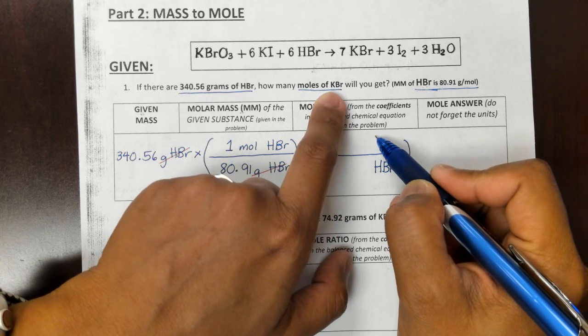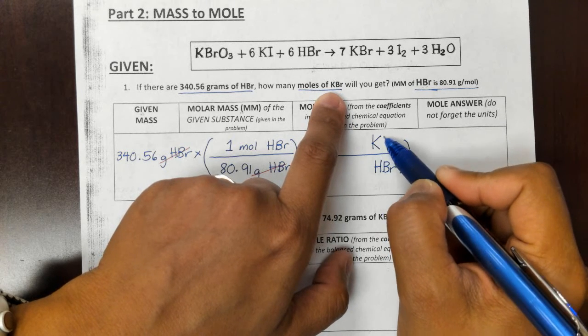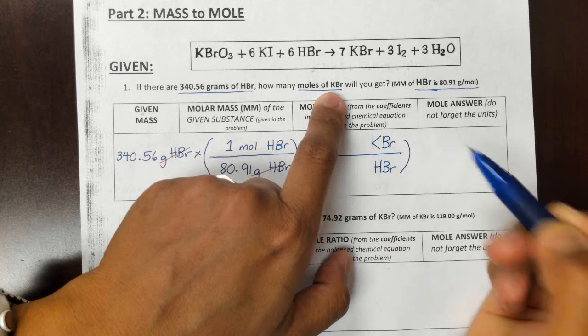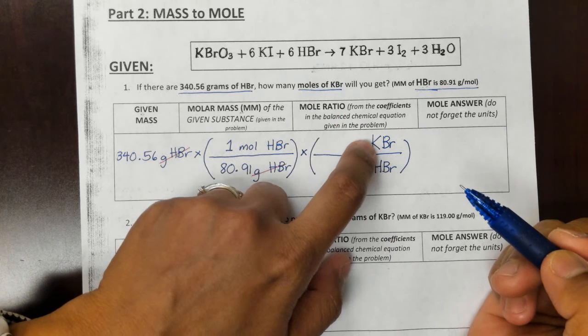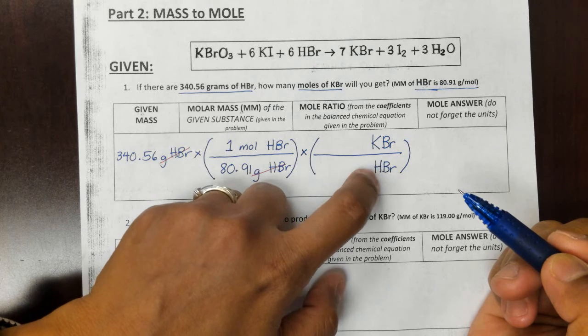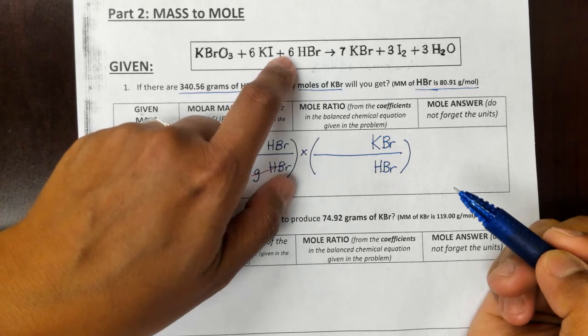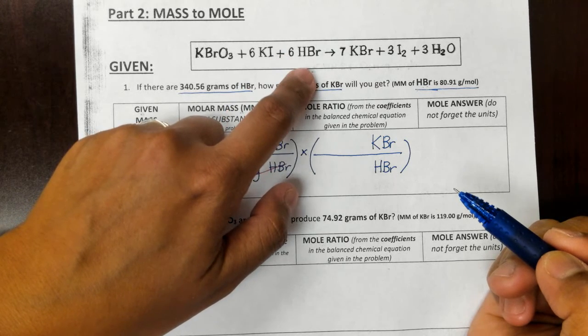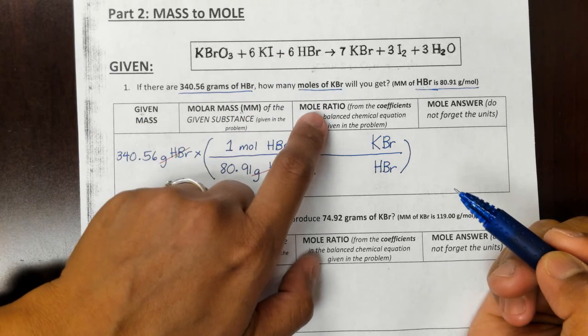KBr is different than HBr. So KBr is the one being asked in the problem, so we put it up there. Once we figure out what substances have to be placed up and down, we're ready to look at the balanced chemical equation for the mole ratio values.